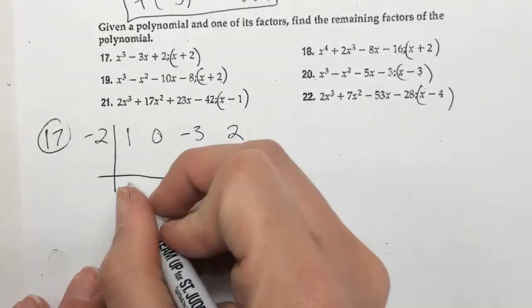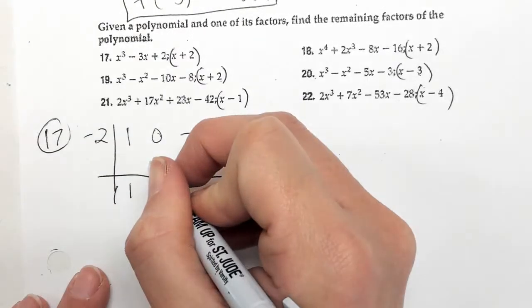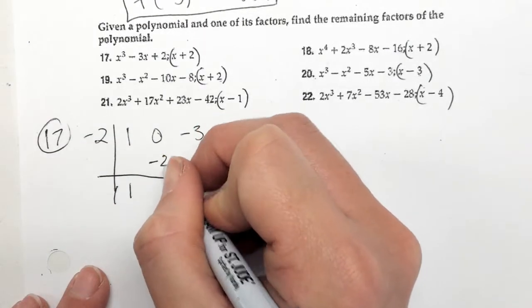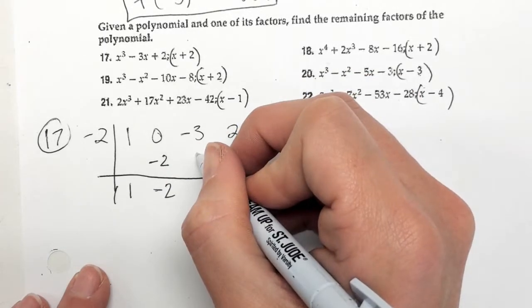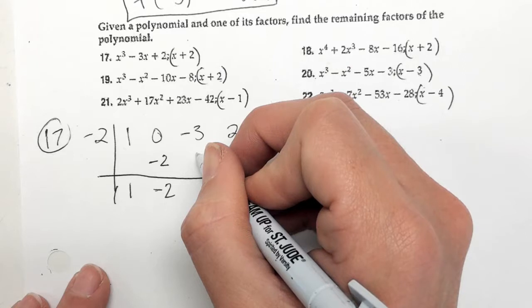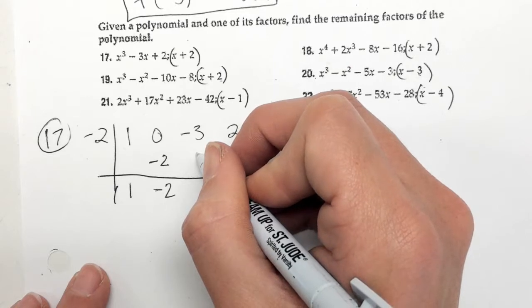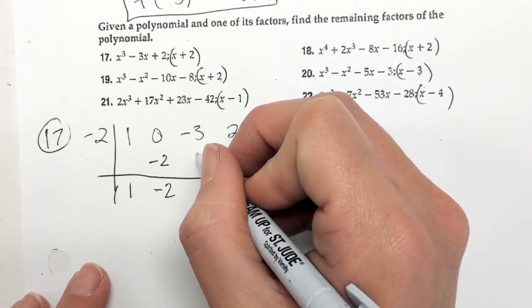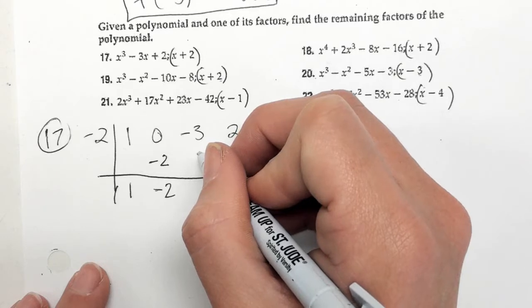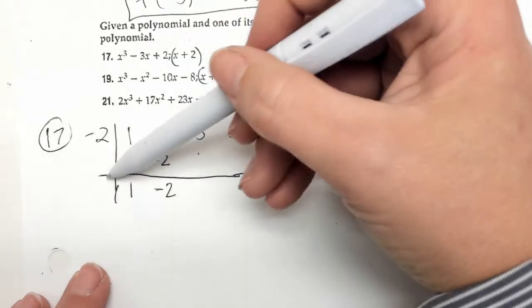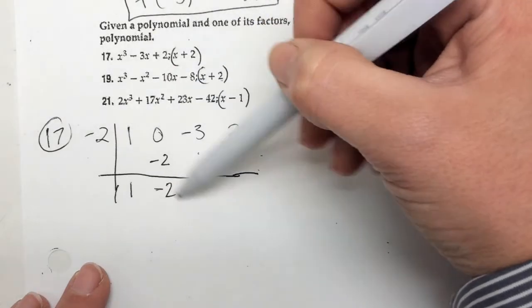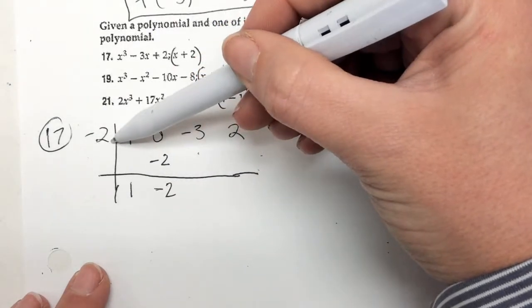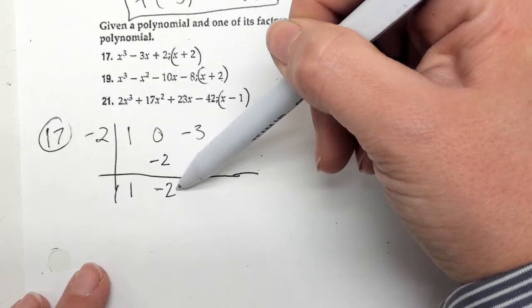Alright, Caleb, what goes here? Evan? Amy? Marilia? Right here, everything underneath this bar, we're going to multiply by this outside. So we're going to multiply it by -2 and -2 right here.